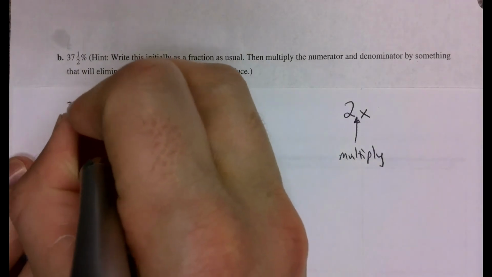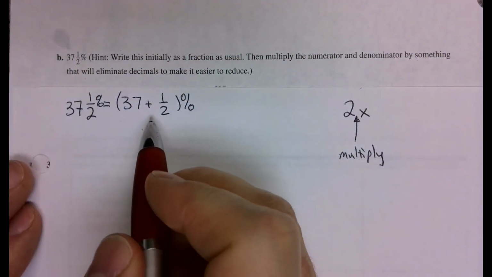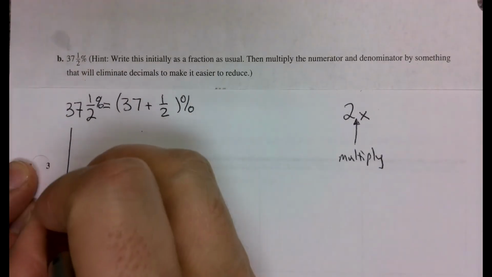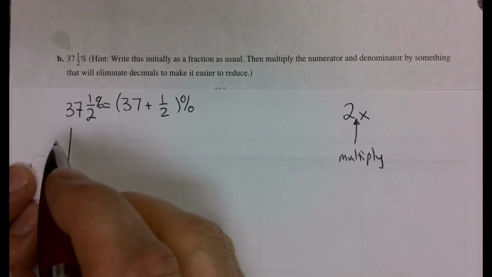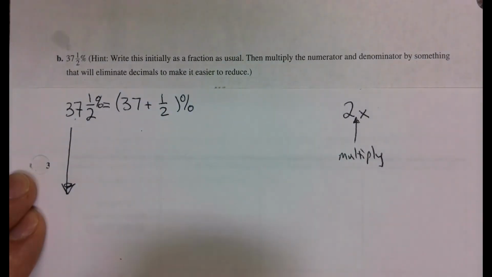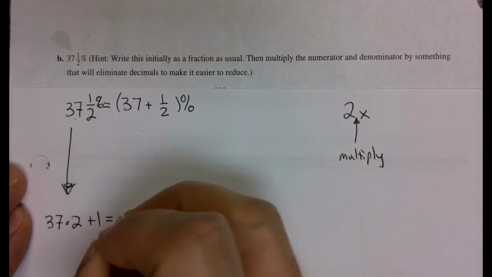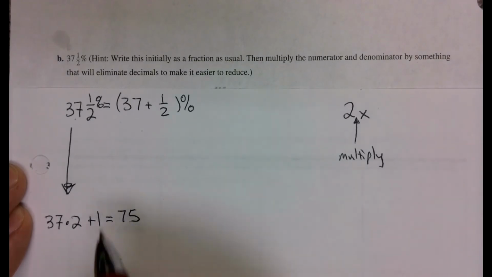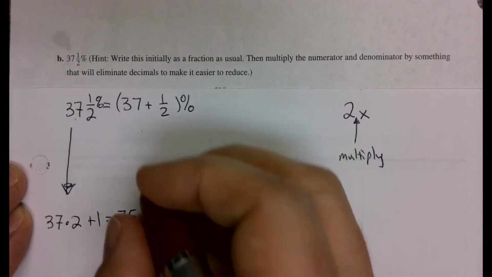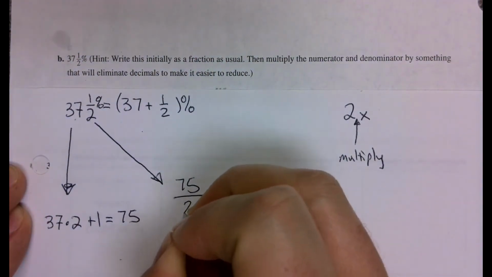By the way, notice these are percentages on this. So what we really need to do is add these two numbers together. Now, there's two ways to do this. You may know a little algorithmic way to do it, and that was multiply the whole number times the denominator, add it to the numerator. In other words, 37 times 2 plus 1, that happens to be 75. And then that becomes the numerator of this thing, and the denominator is unchanged. So our number really becomes 75 over 2.